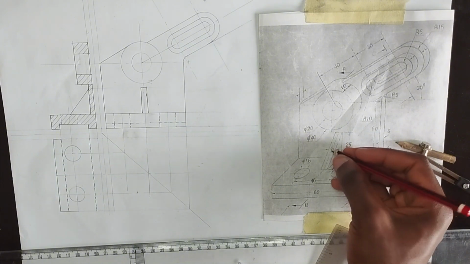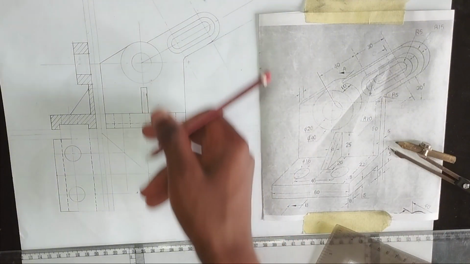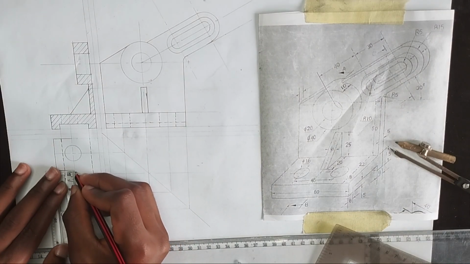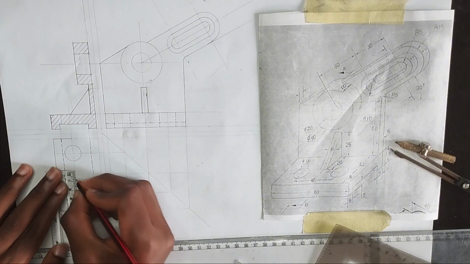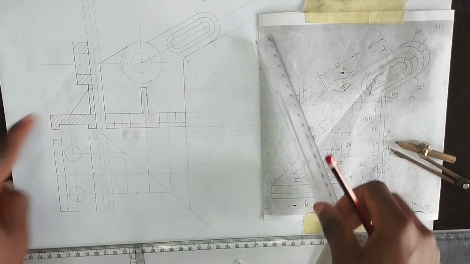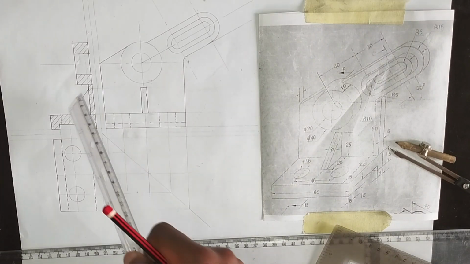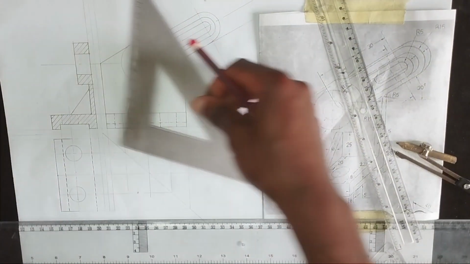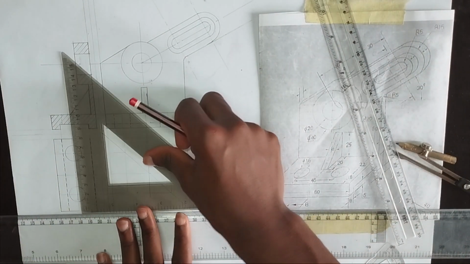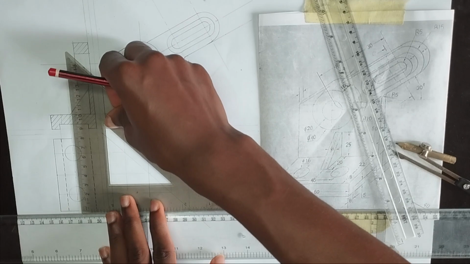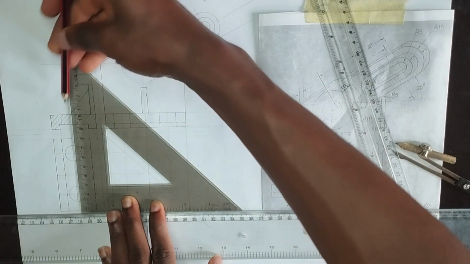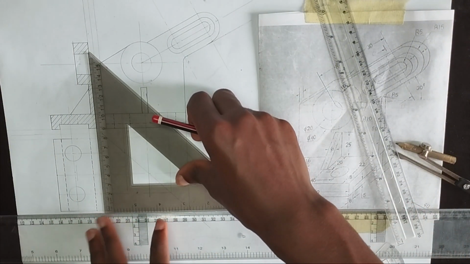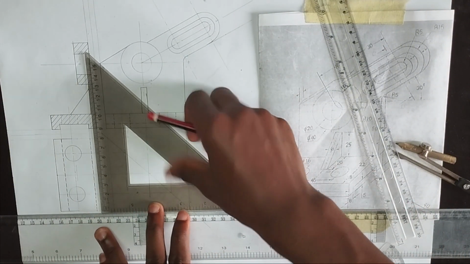The thickness is 6 mm. In order not to take much of our time projecting, I'm just going to pick 6 mm from the center, which is going to be 3 mm to the top and 3 mm downwards. Now the beginning of the slope is actually from here, and it is ending at this point. I'll just make the short line here, then at this point also I'll project this downward.